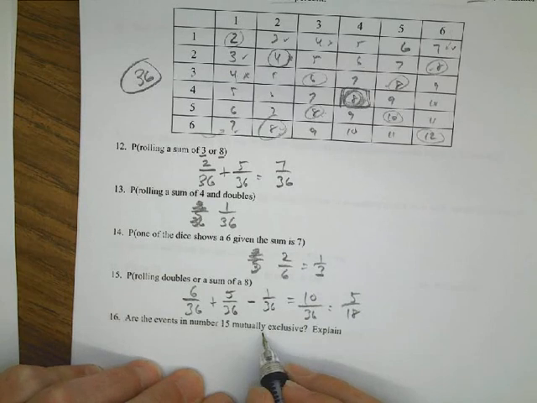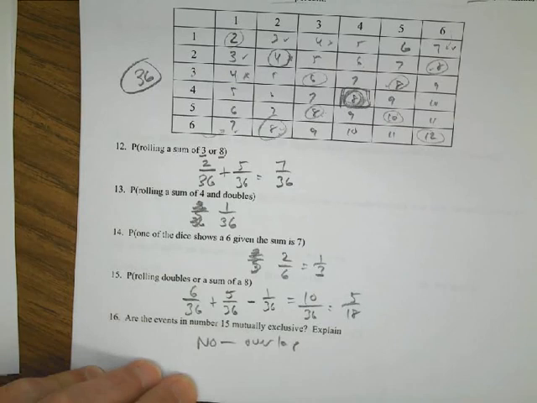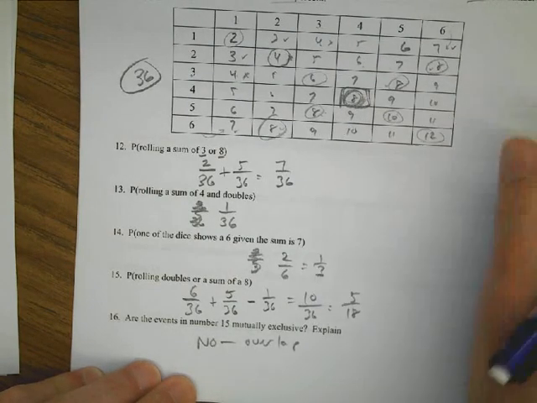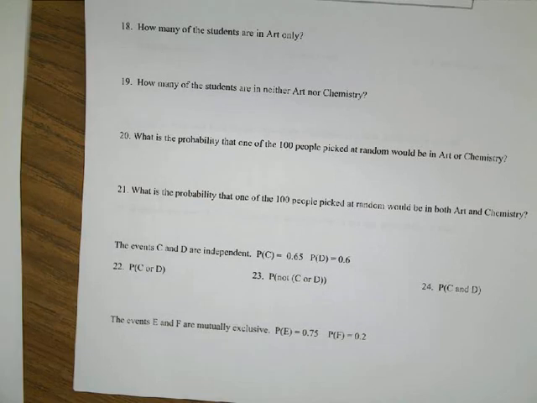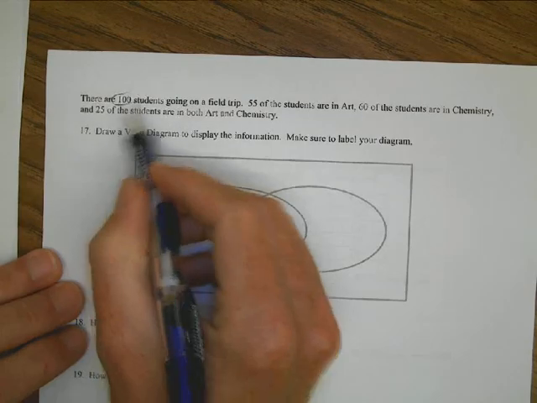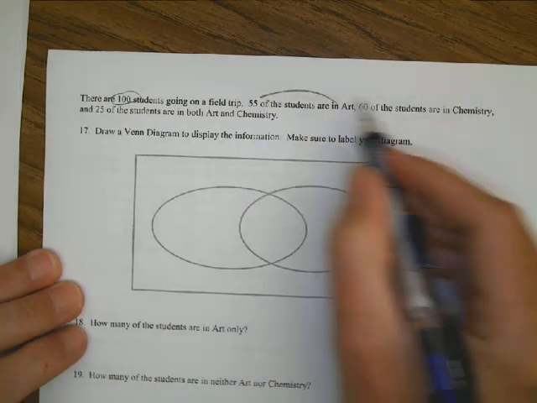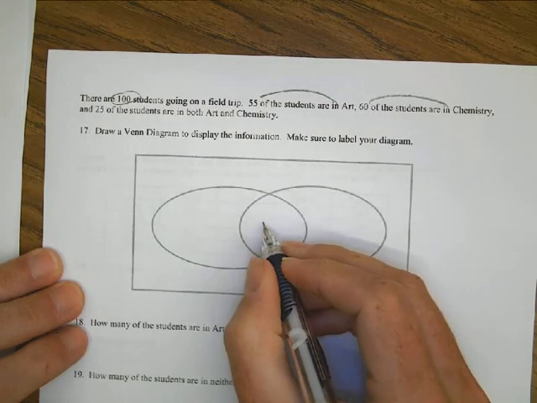Are the events in number 15 mutually exclusive? Nope. And why is that? There is an overlap. So they're not mutually exclusive because they cross over the same spot. It changes the outcome. Alright, let's look at the next page, number 17. Draw a Venn diagram. We have 100 kids going on a field trip. We have 55 in art and 60 in chemistry. 25 are in a combination class here.